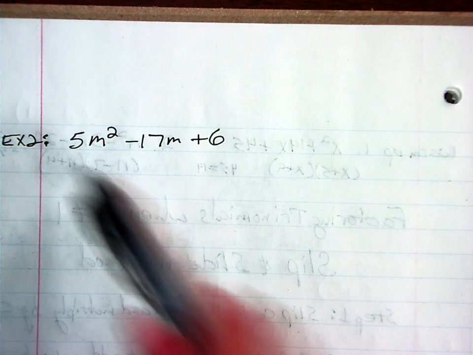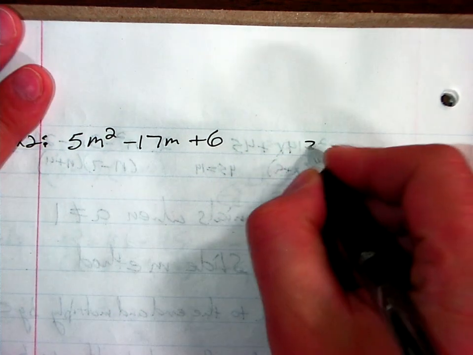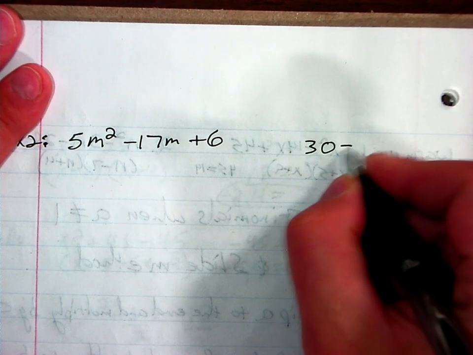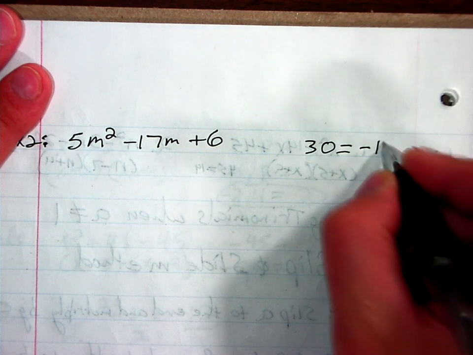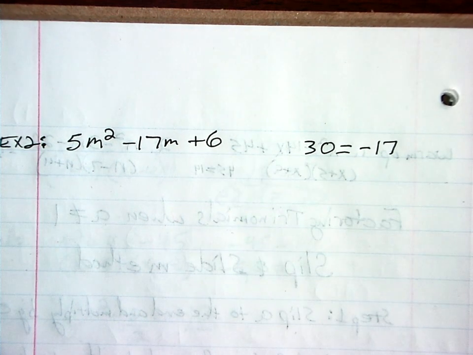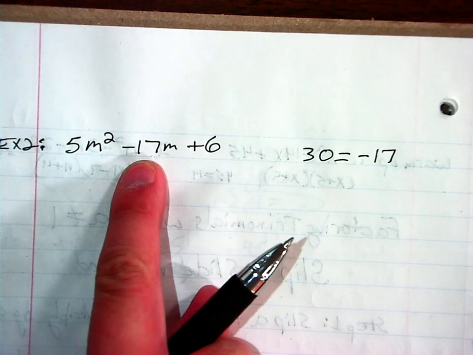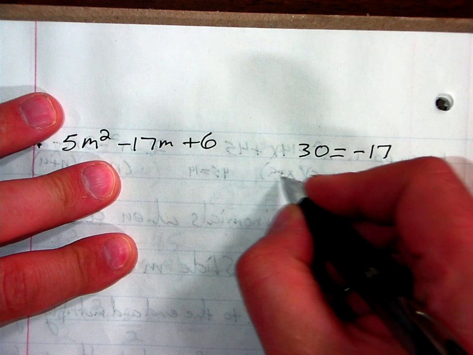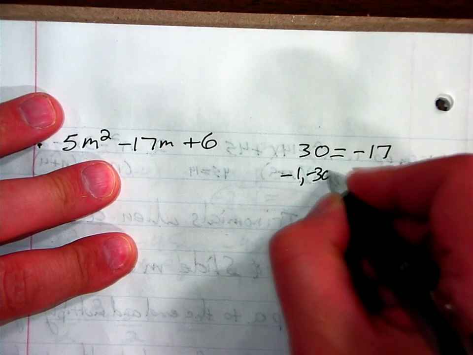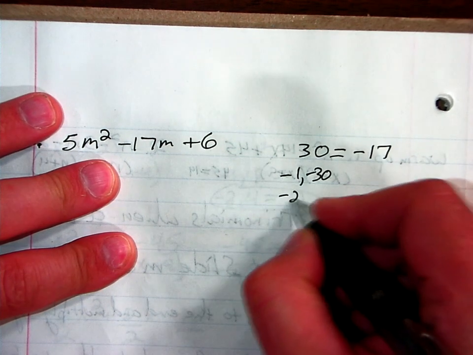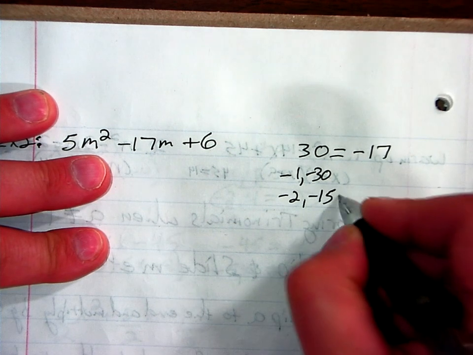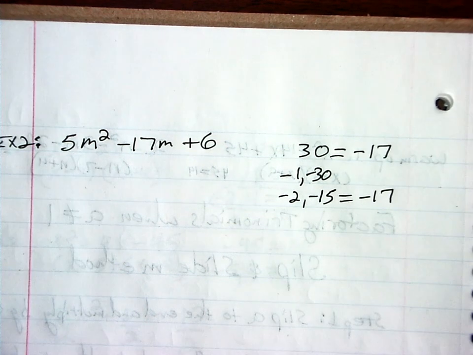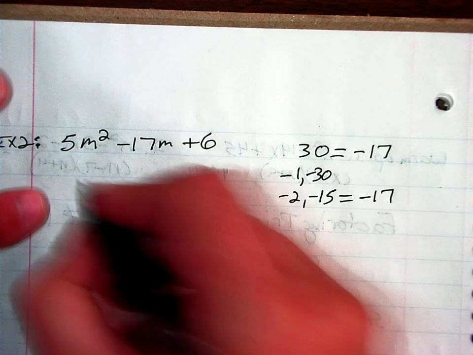Thank you. 5 times 6 is 30. We need factors of 30 that equal our B term, which is negative 17. Signs are the same. They're both negative. This one's a little bit more challenging, so I'm going to do negative 1, negative 30. That's negative 31. Negative 2, negative 15 is negative 17. That wasn't that bad.